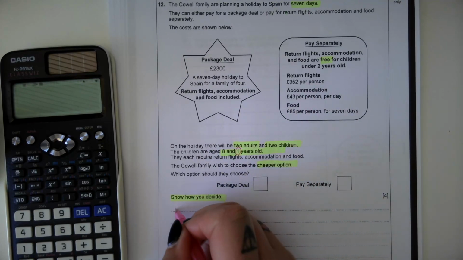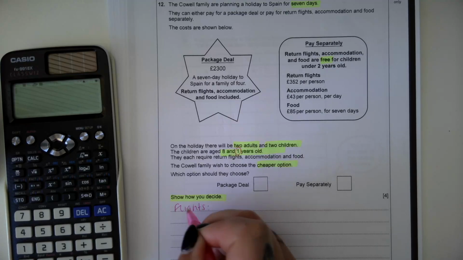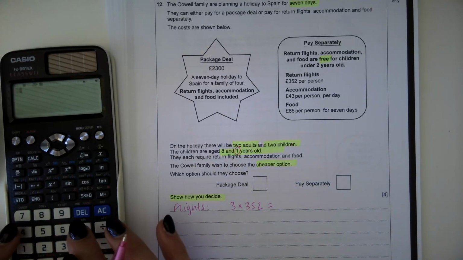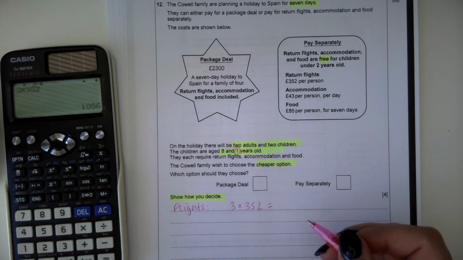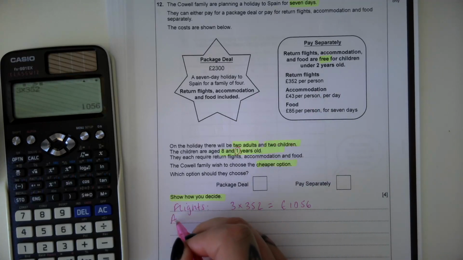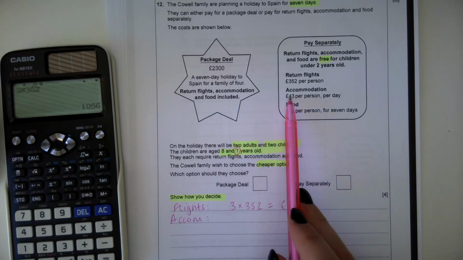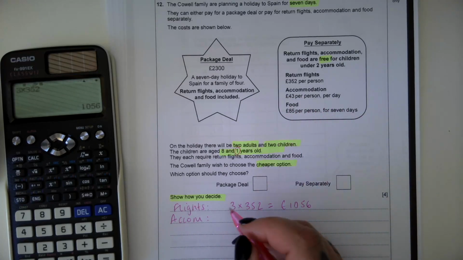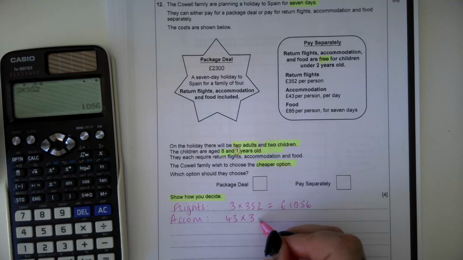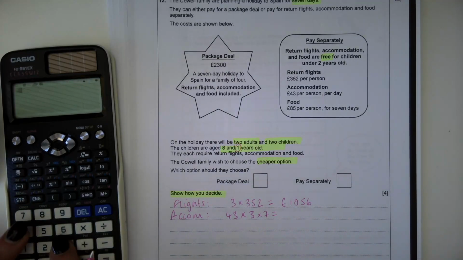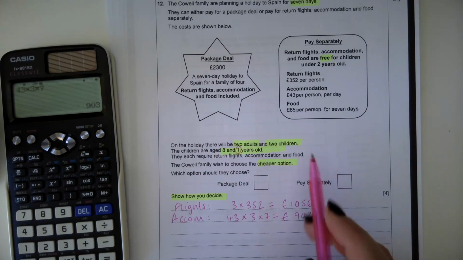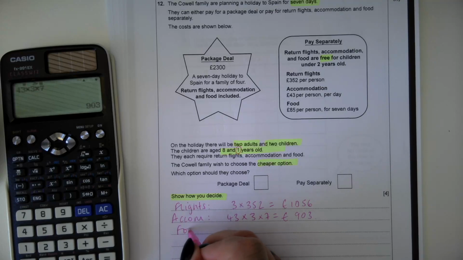So let's figure out the flights. So for 3 people, the flight's £352 per person. So 3 times 352. So that's £1,056 for the flights. Accommodation. So it's £43 per person per day. There's 3 of them per day for 7 days. So 43 times 3 times 7. So that's £903.